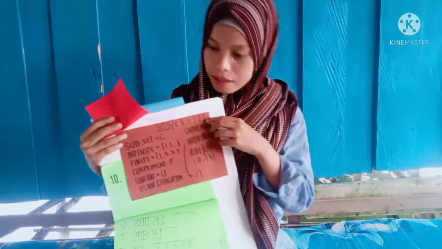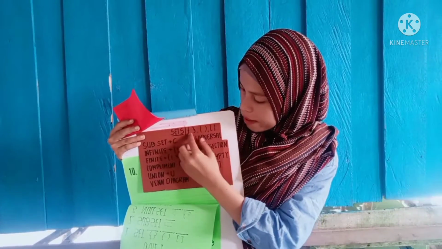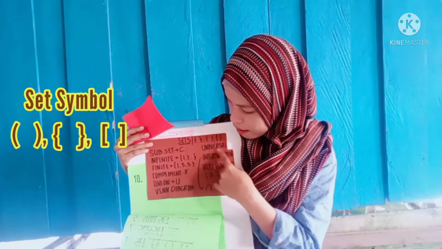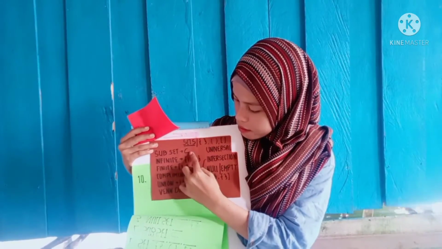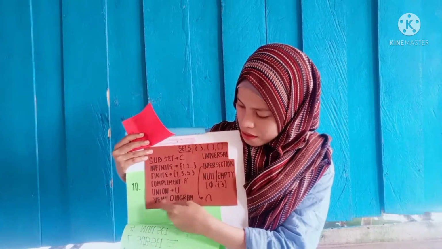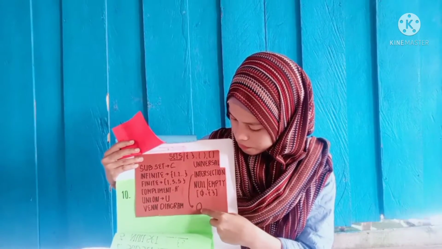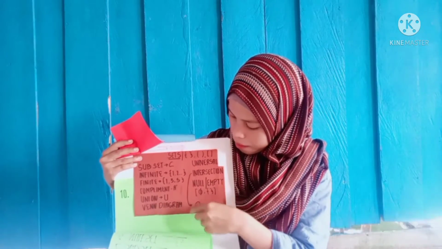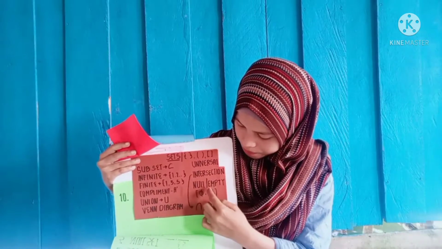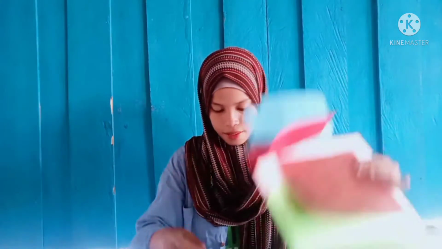A set can be denoted by open and close parentheses, braces, or brackets. In a set, we have many types: subset, denoted like this, infinite set, finite set, complement set, union set, Venn diagram, universal set, intersection set, just like this, and then the null set or empty set, just like this, the zero, which means it has no element. So that is a set.